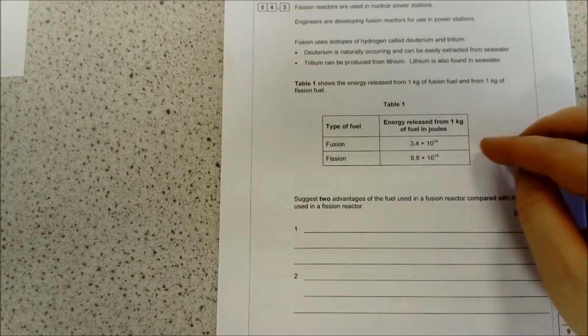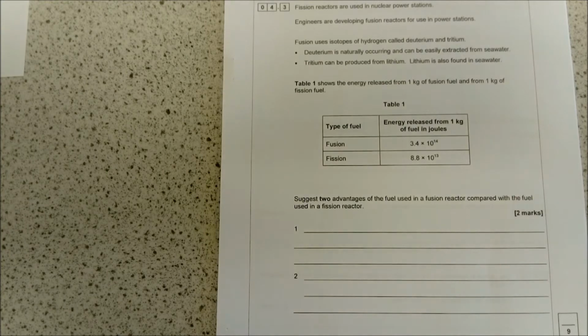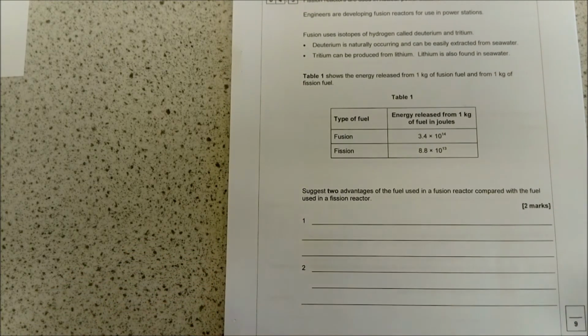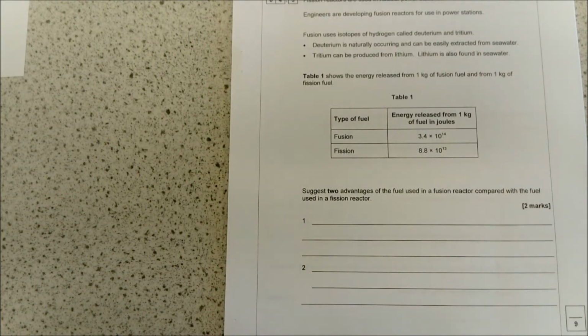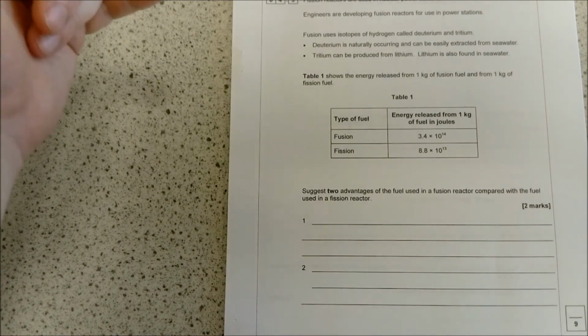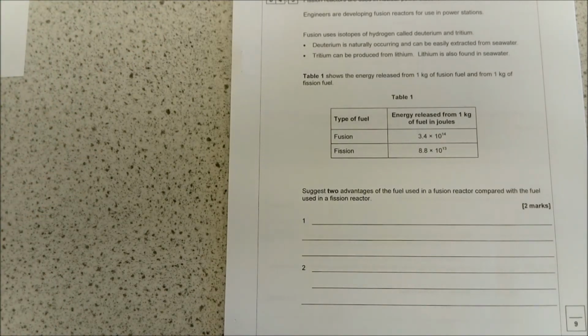The raw materials for fusion, deuterium and tritium, both come from seawater. We have lots of seawater, so we're unlikely to run out of it. And the fact that it's coming from seawater means that we can obtain the raw materials in large amounts, unlike uranium that has to be mined, and there's relatively little of it in comparison. So go back, have a go at answering this question, really focus on getting all of those key points down, and really focus on how many marks each question's worth and work towards those numbers of marks.